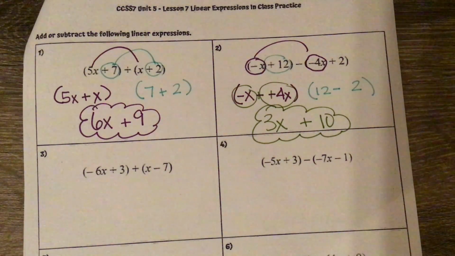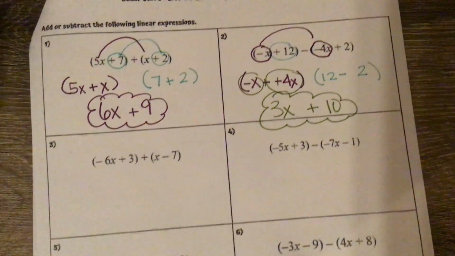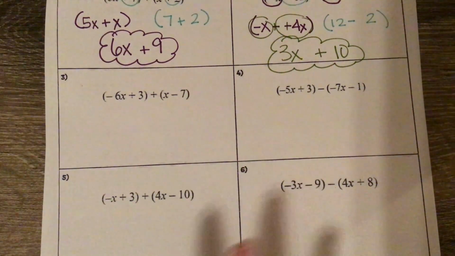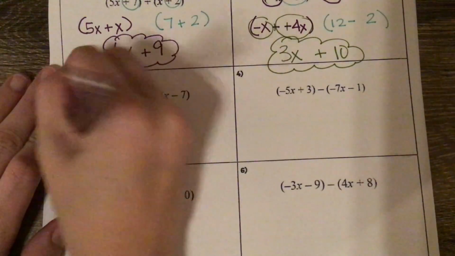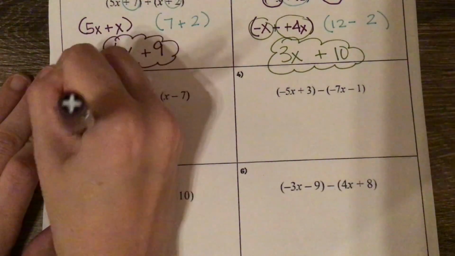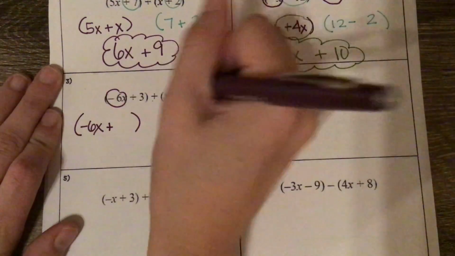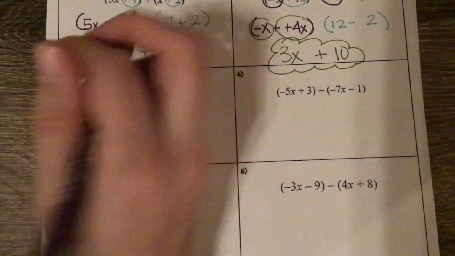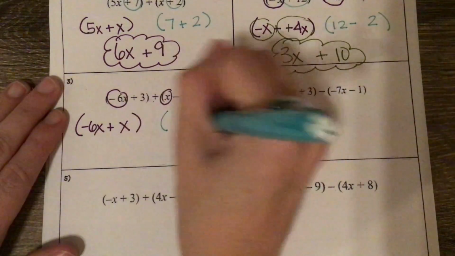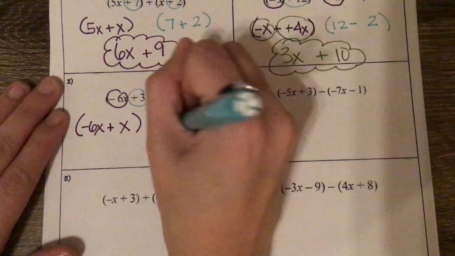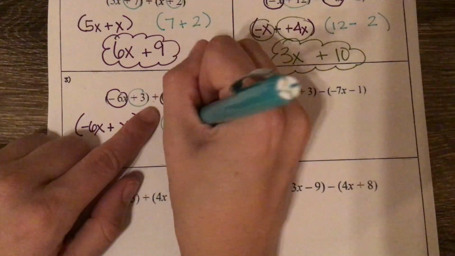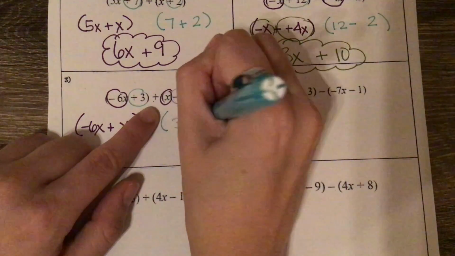Number 3. Again, I'm setting up my first parentheses. I've got negative 6x. The operation is addition, and positive x. And then for my second set of parentheses, I have positive 3 plus negative 7.